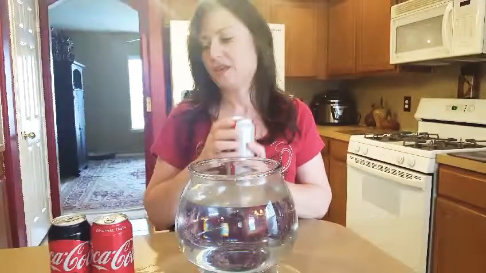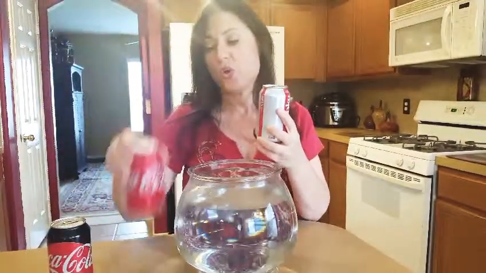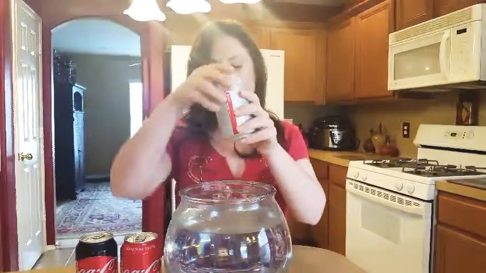We're going to see which of these float and which sink. I have a Diet Coke, I have a Coke, and I have a Coke Zero. Pause the video and you tell me which one you think is going to float and which one you think is going to sink. Okay, let's see.